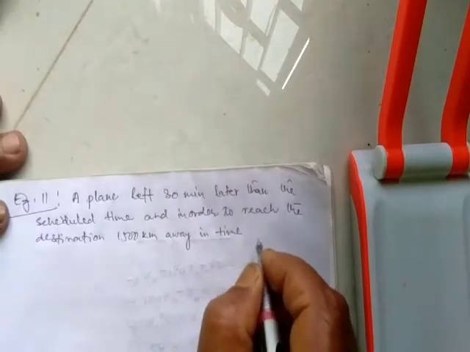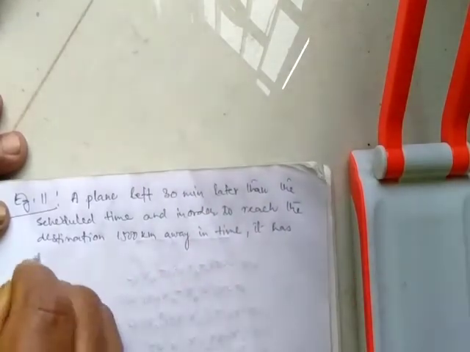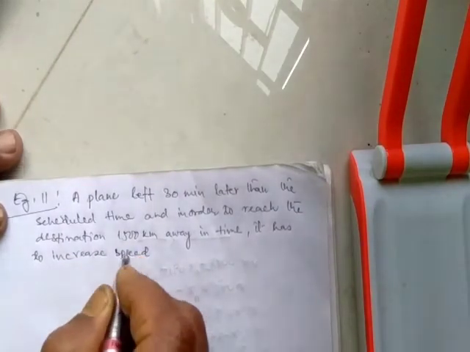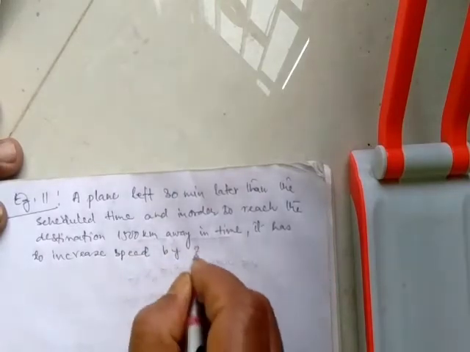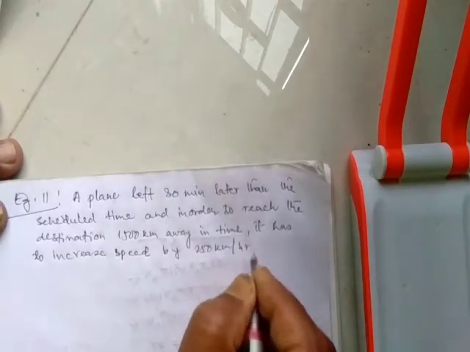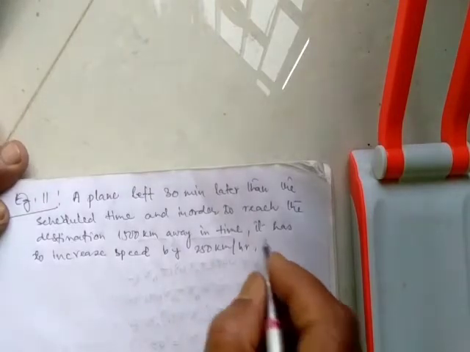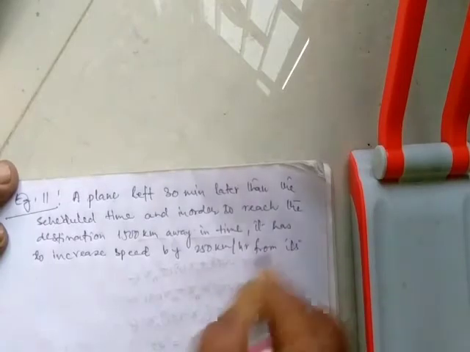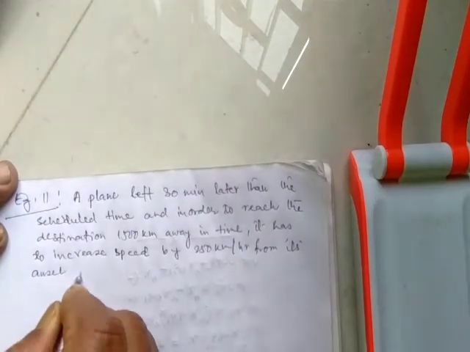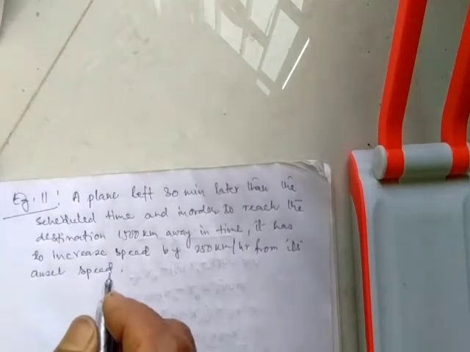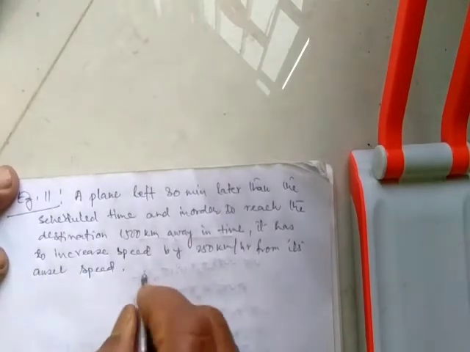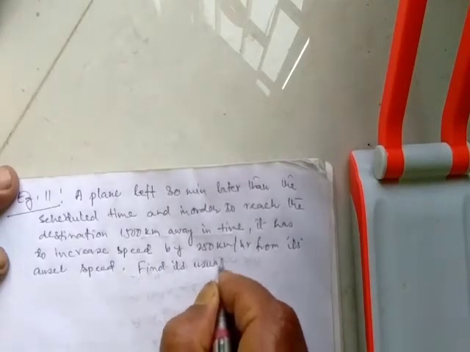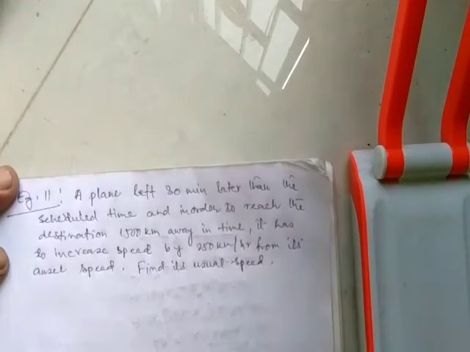it has to increase its speed by 250 kilometer per hour from its usual speed. Find its usual speed. This is the question.